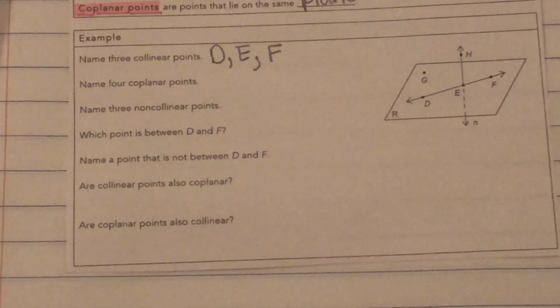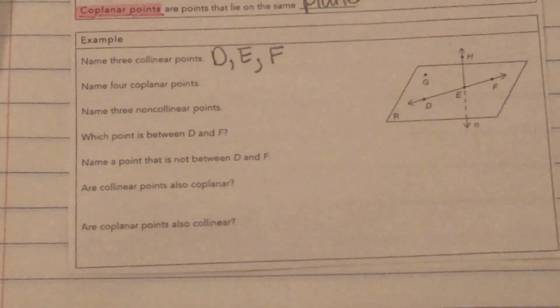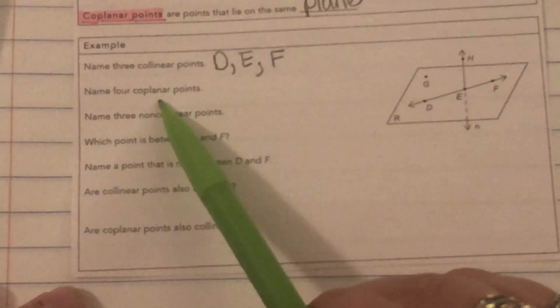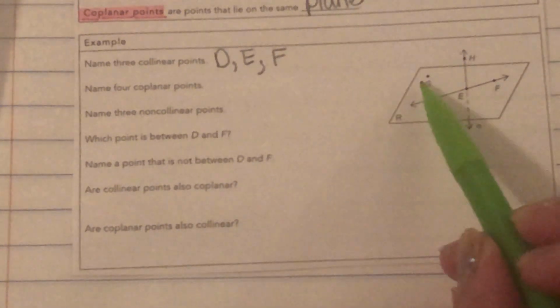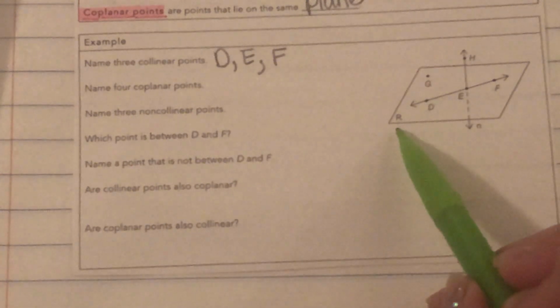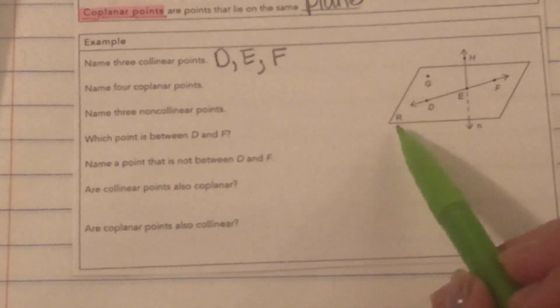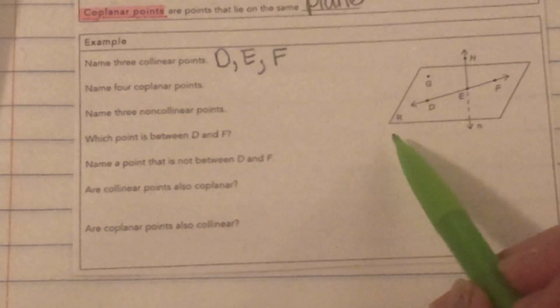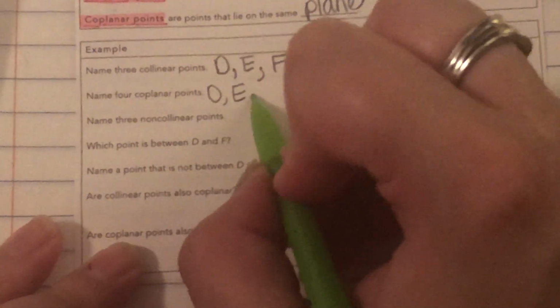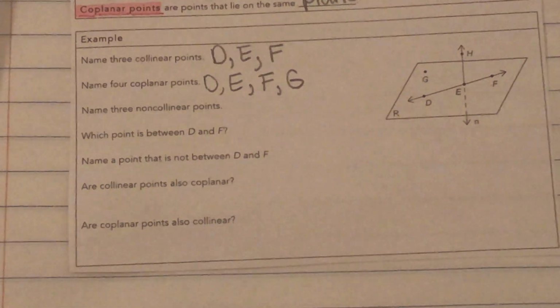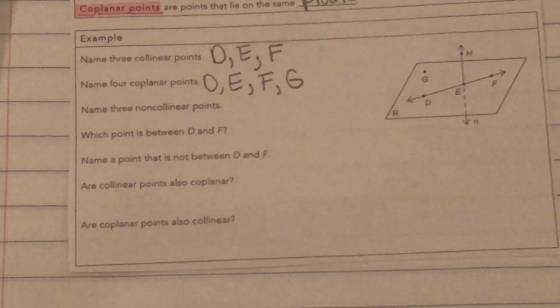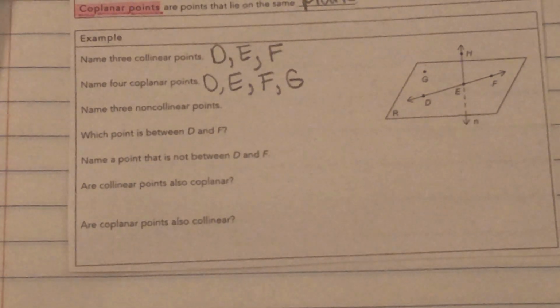Name 4 coplanar points. Oh, sorry. So can I use D, E, and F? Yes. The 4th one would be G. R is not a point because it's in the corner and it has no dot. So D, comma, E, comma, F, comma, G. I can't just put them all together. That's wrong. Putting them all together without any space or comma is not correct.